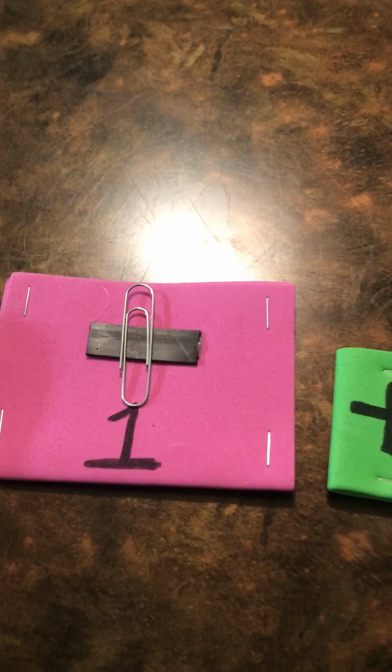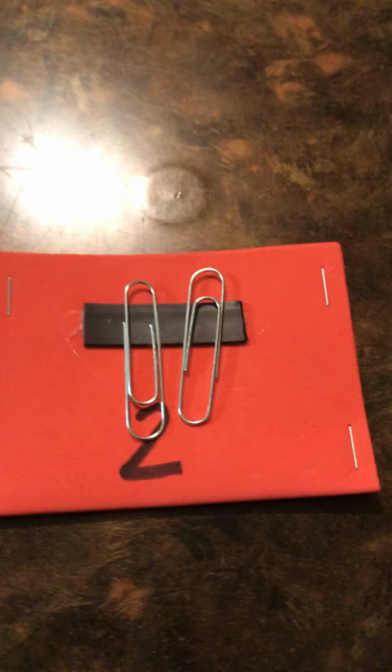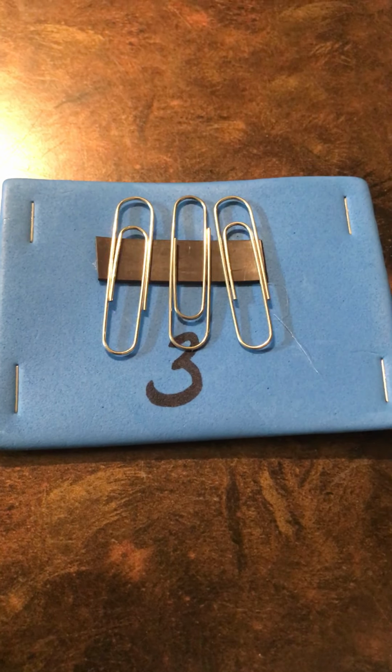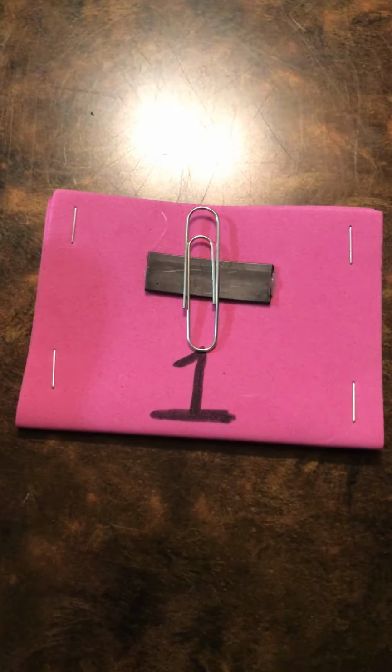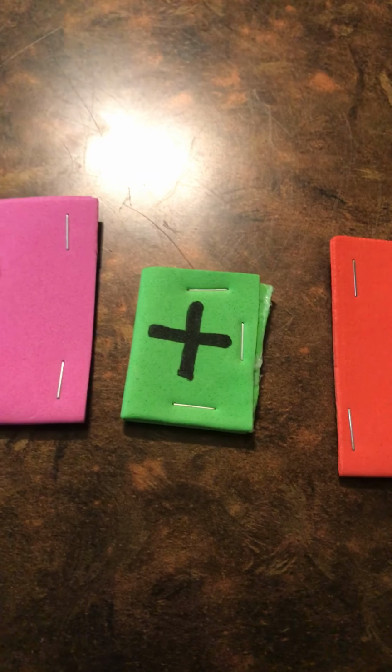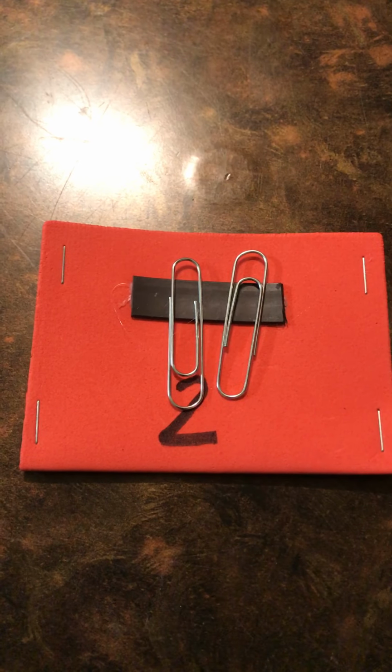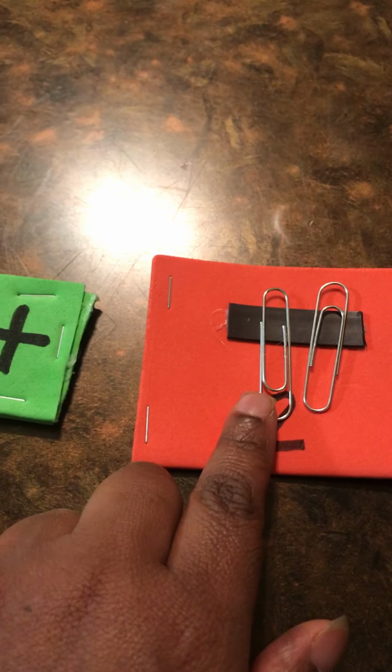So we have 1 magnet plus 2 magnets equals 3. So let me try this again because I used the wrong word. It's 1 paper clip plus 2 paper clips equals 3 paper clips. 1, 2, 3.